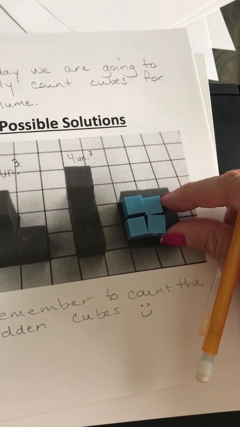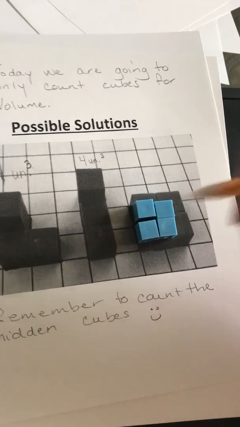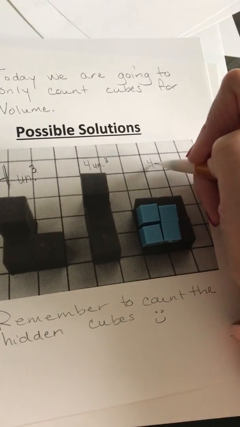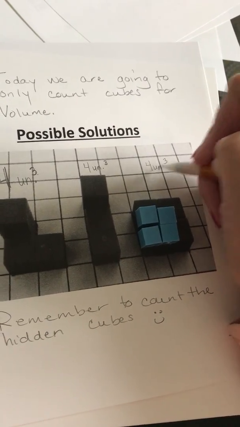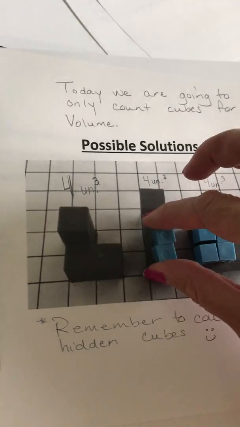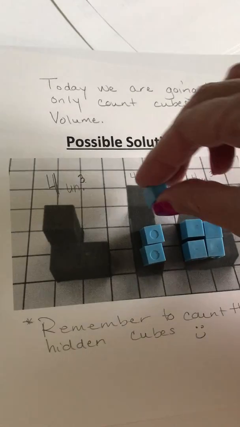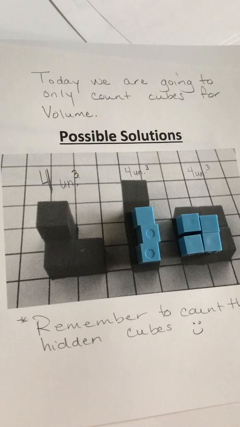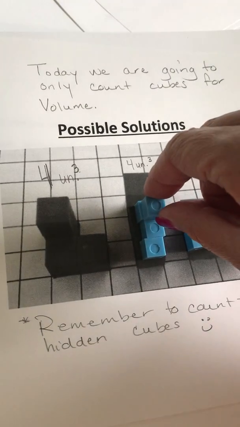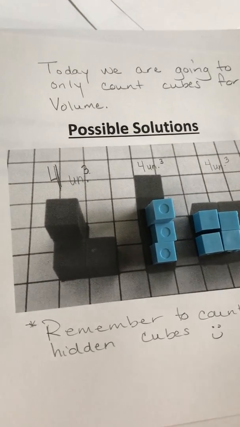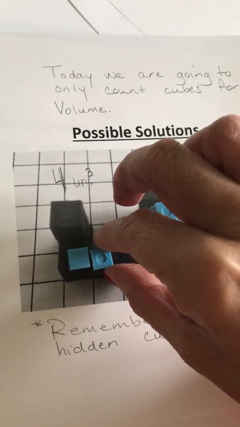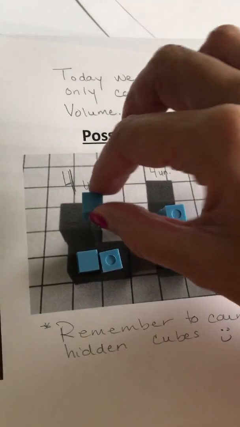Okay, so now you can count the cubes. 1, 2, 3, 4. 4 again, 4 unit cubes. Here's my question to you though. My question is, can I have different shapes and still have the same volume? Absolutely. We just did it.